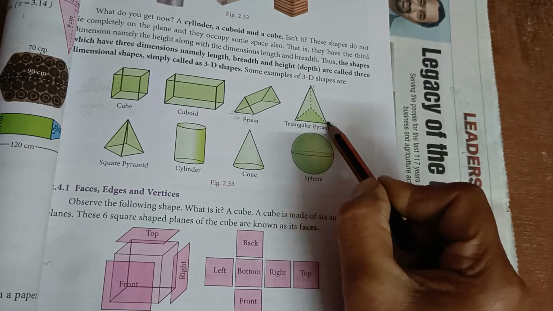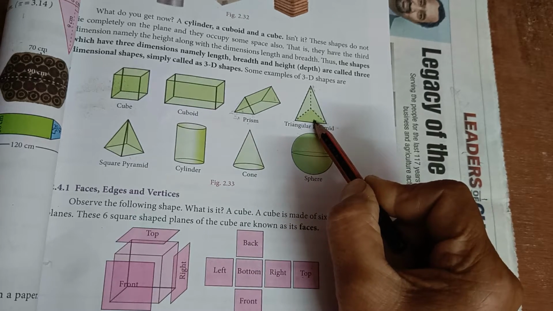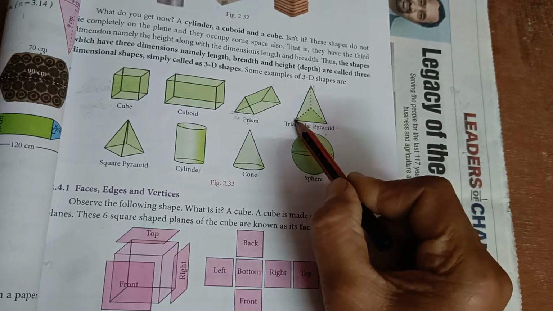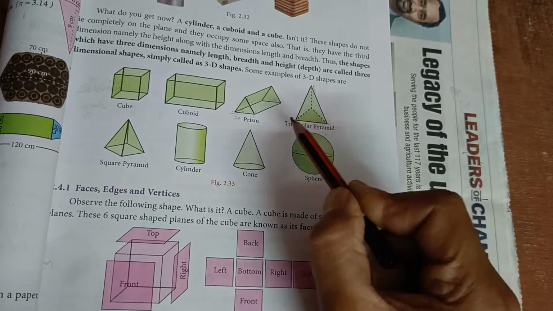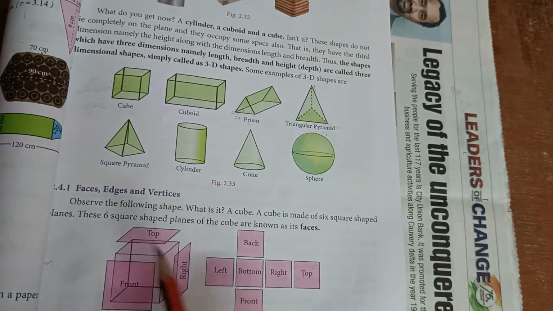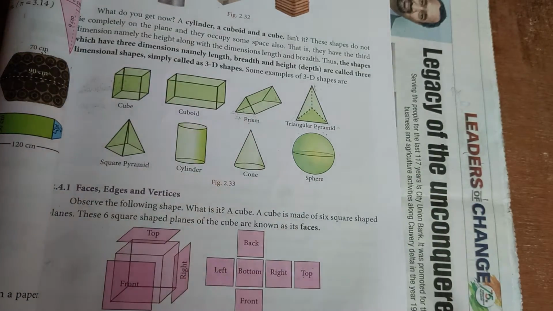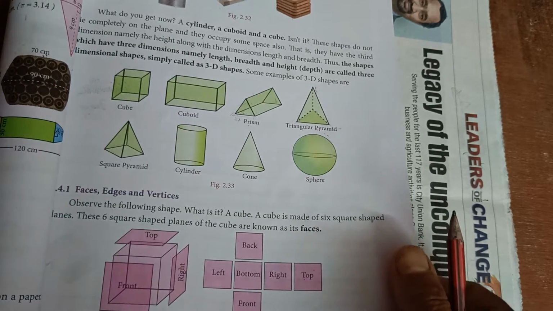And only the base is a plane figure, square or a triangle, and all those end at a point on top, then it is called a pyramid. This is the major difference between a prism and a pyramid. So these are some basic three-dimensional shapes.